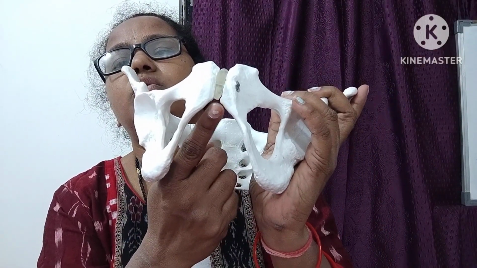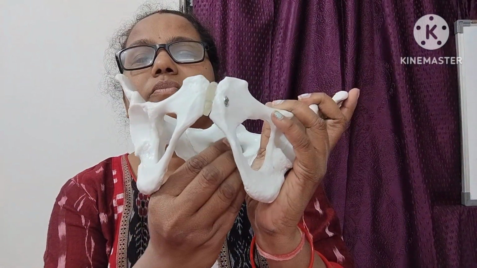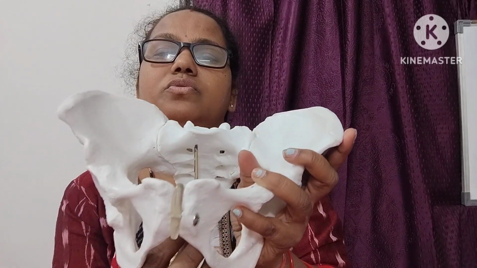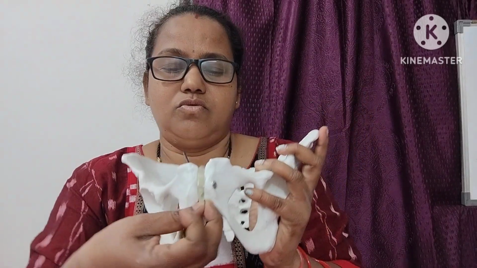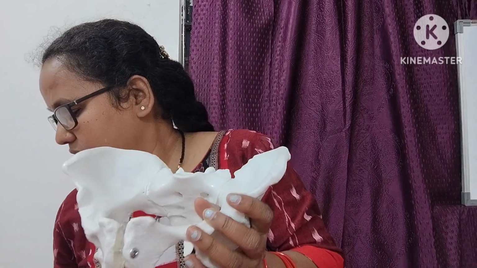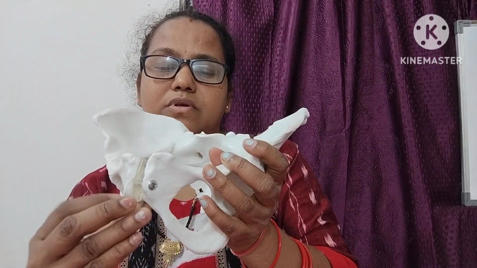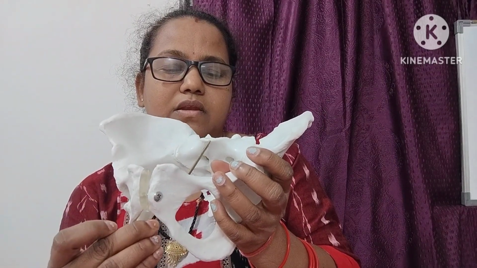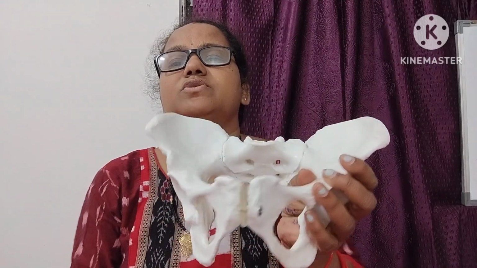This is the lower border of the symphysis pubis.